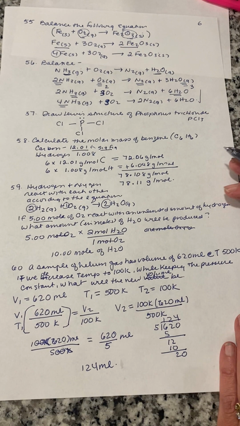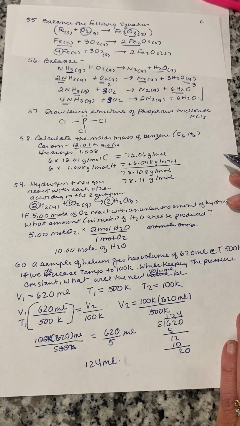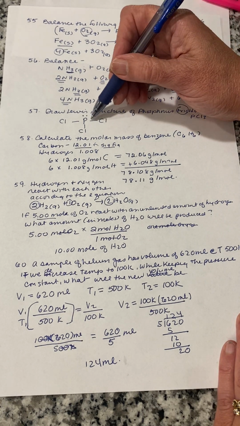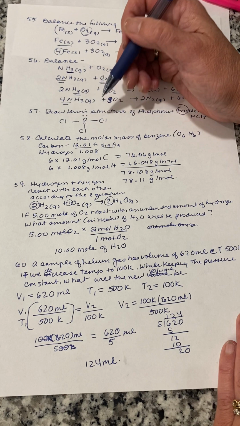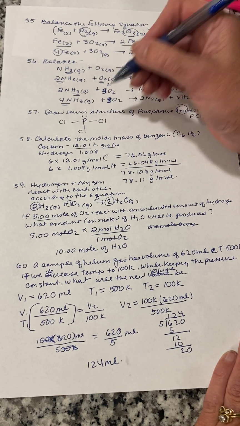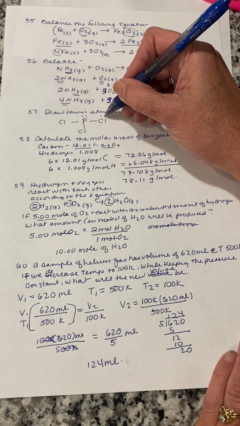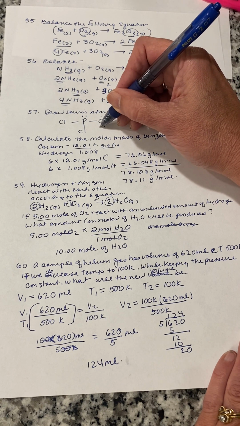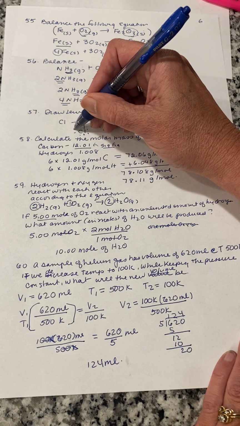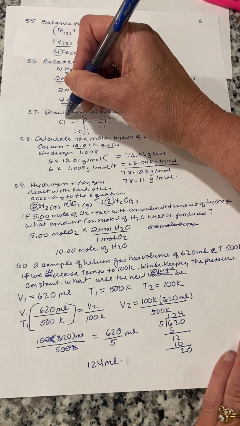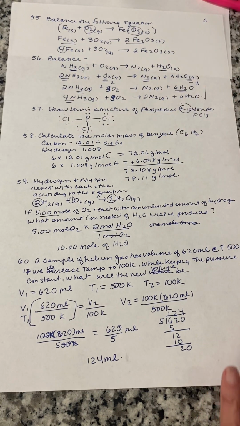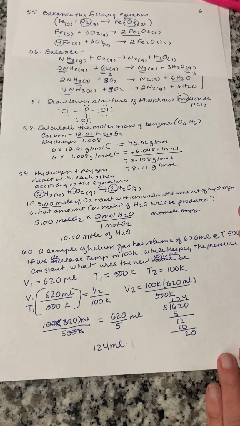Drawing the Lewis structure of phosphorus trichloride: tri means 3 chlorides in phosphorus. So you have a chloride here, chloride here, chloride here, and 2 here. Now, I put a line there, but you can also put 1, 2, 3, 4, like this, all around each one. That would be the Lewis structure. It has to have 7 around it. 1, 2, 3, 4, 5, 6, 7, and it holds like that. So that's your Lewis structure.